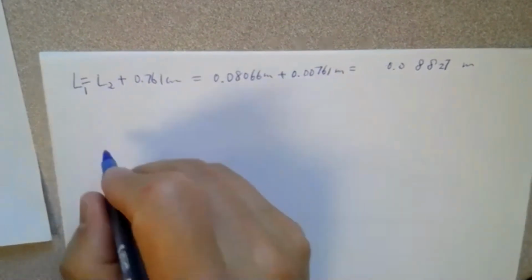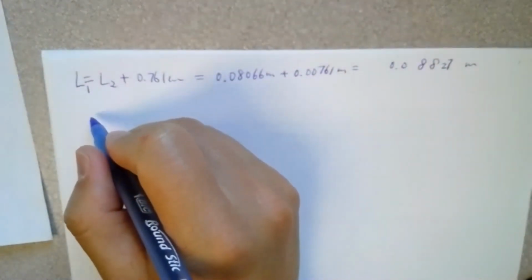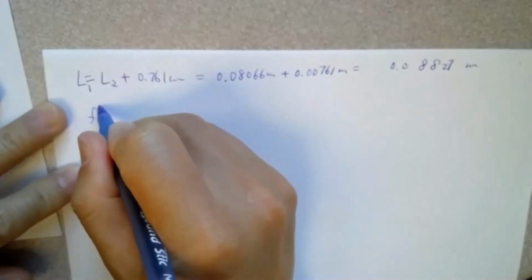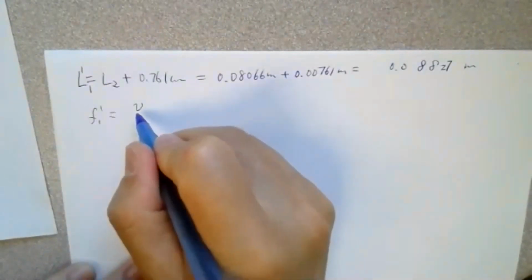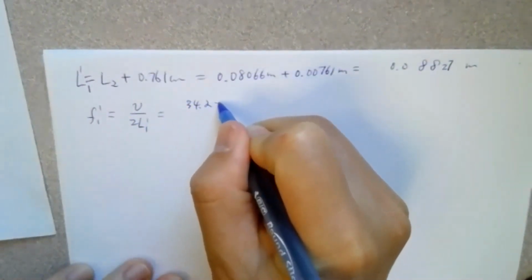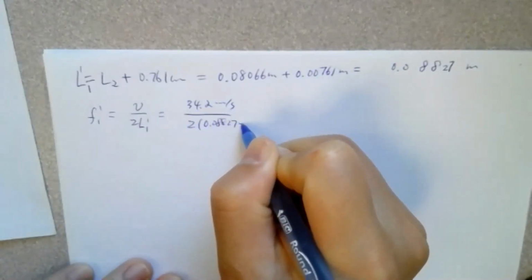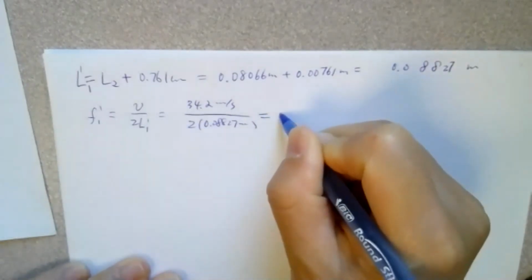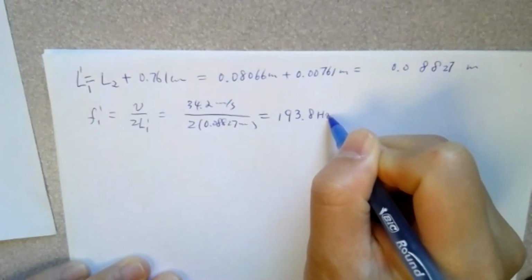All right, so then you can calculate the new F1, which we call F1 prime. This is V divided by 2 times L prime. So 34.2 meters per second divided by 2 times 0.08827 meters, okay? That gives you the new frequency as 193.8 hertz.